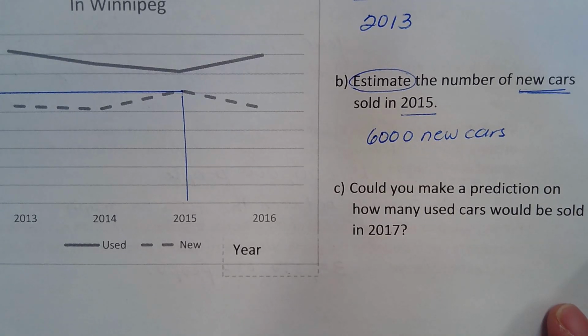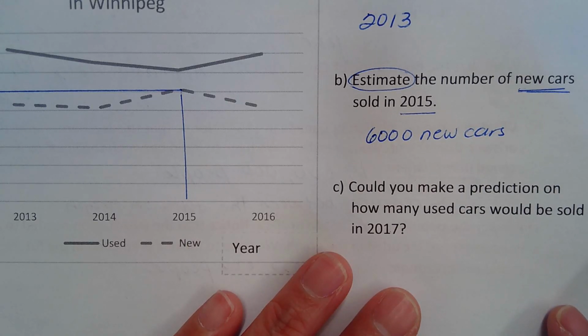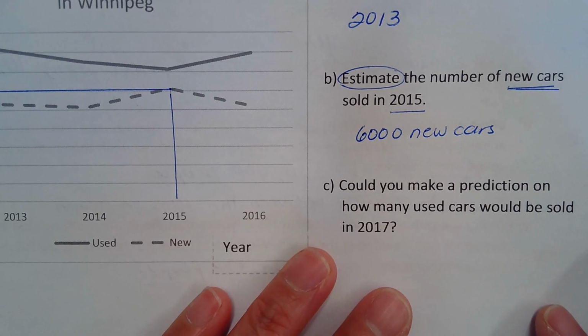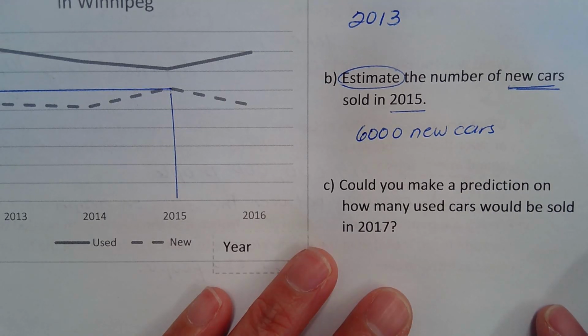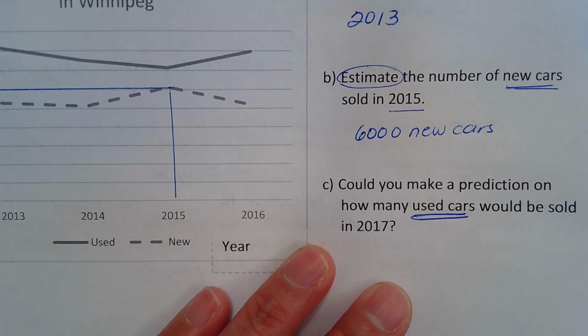So far so good. Take a look at letter C. The question is, could you make a prediction on how many used cars would be sold in 2017? New cars? Yeah. Oh, how many used cars, sorry. Used cars. Could you make a prediction how many used cars could be sold in 2017?